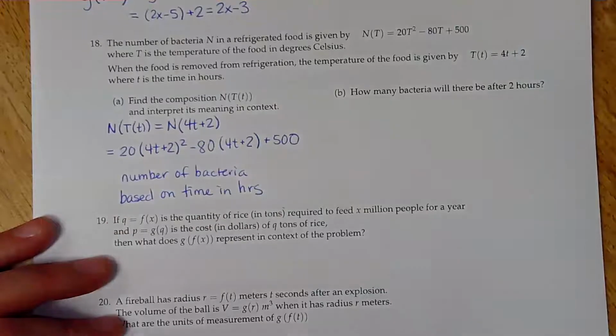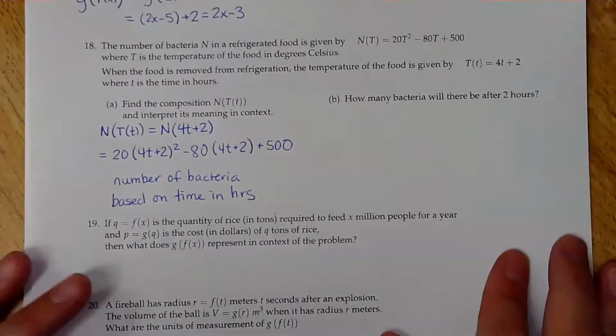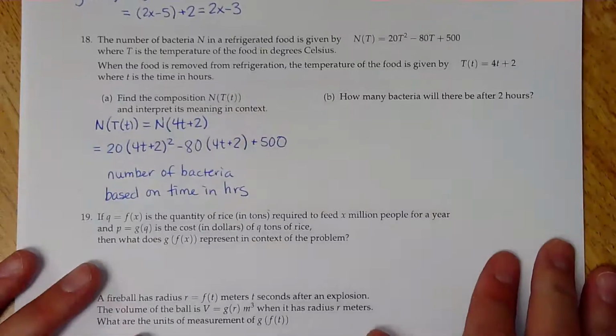So we've skipped the whole temperature piece. We've removed that from the equation. So now we can just find the number of bacteria based on time. All right, and then the next question is, how many bacteria will there be after 2 hours?